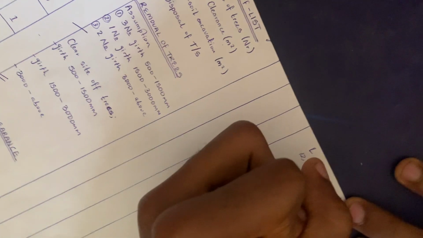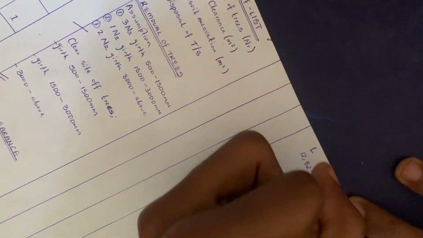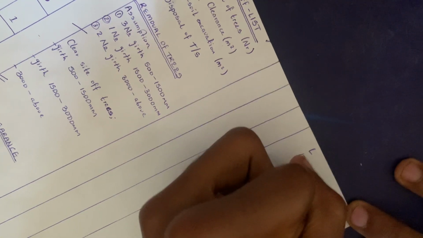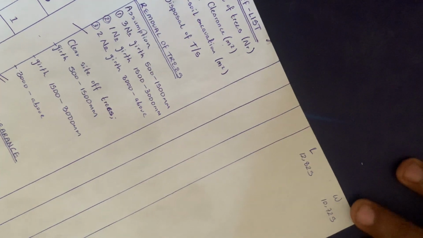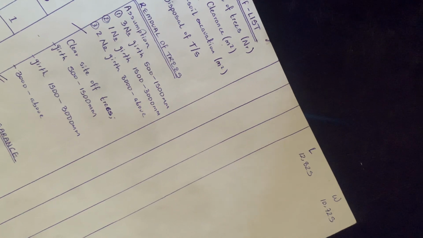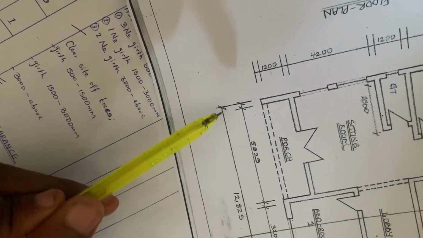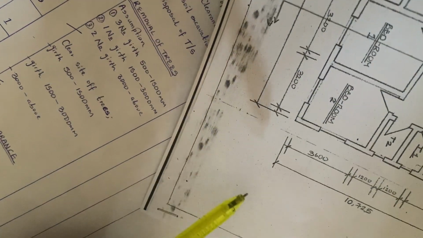12,825, and our width is 10,725. Then we're going to be adding twice spread, because I said that the spread would be here and on the other side.